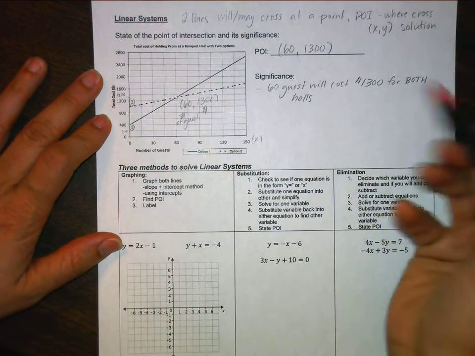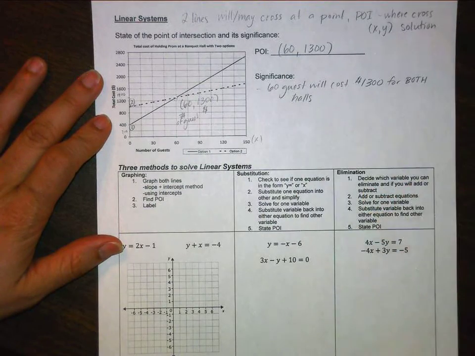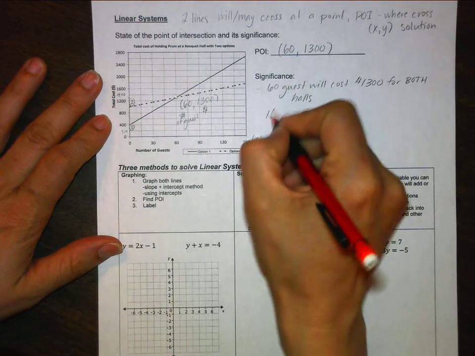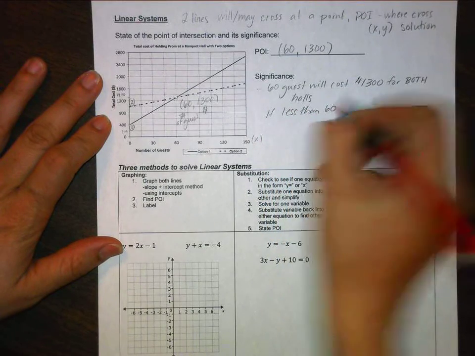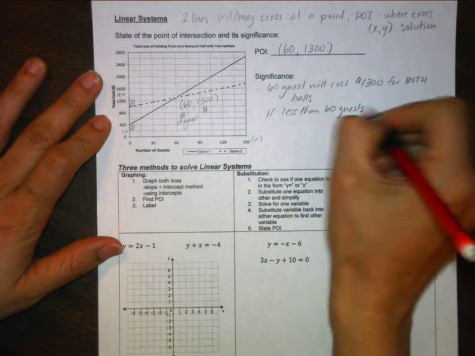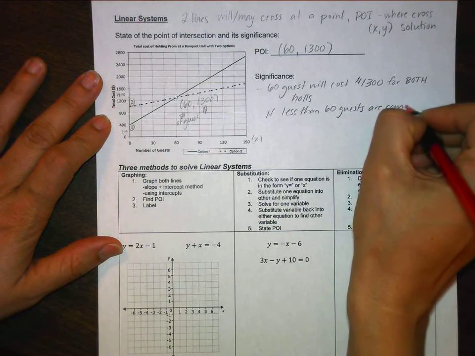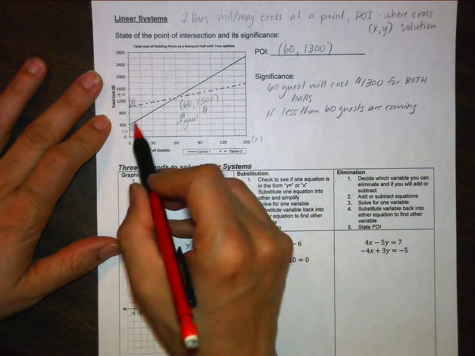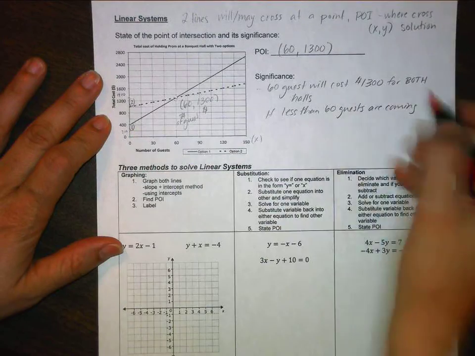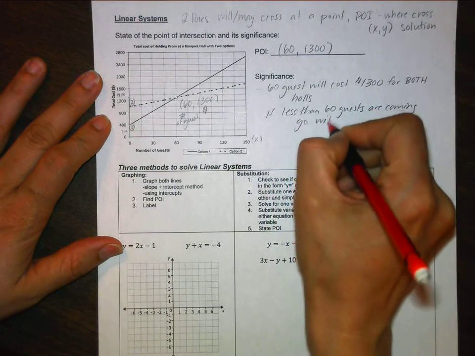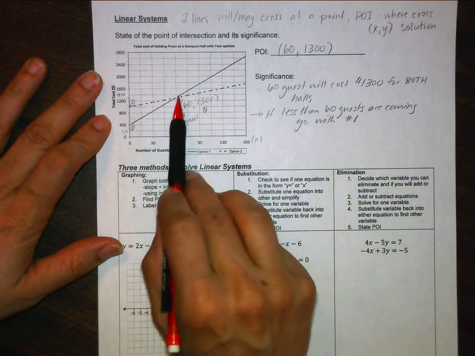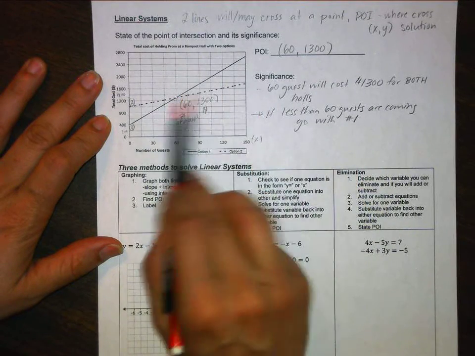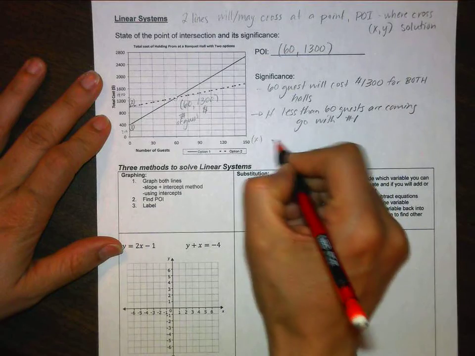So if I asked you about which banquet hall I would go to, I would say if less than 60 guests are coming, I should go with banquet hall number 1. But if there's more than 60 guests, I want to go with banquet hall number 2.